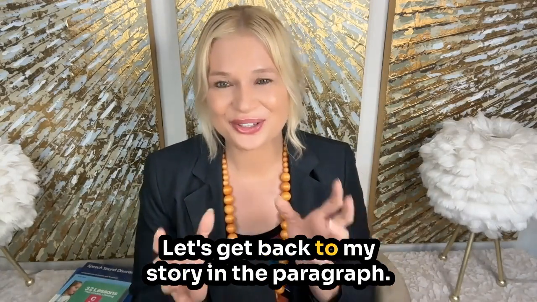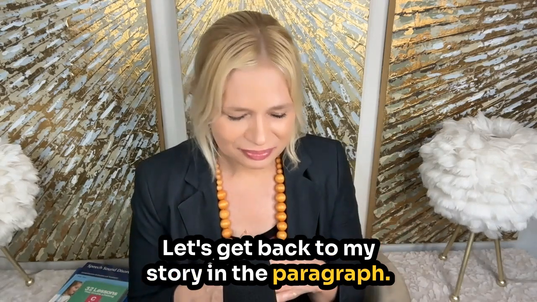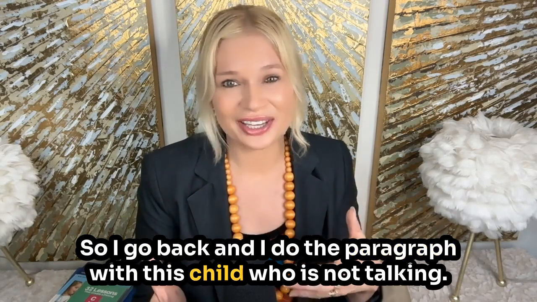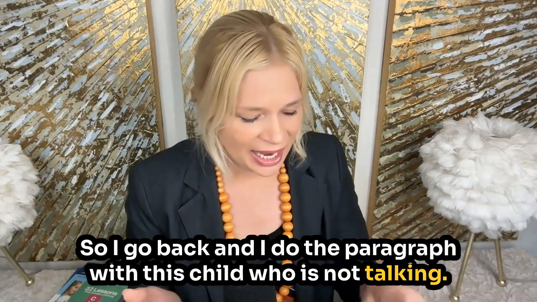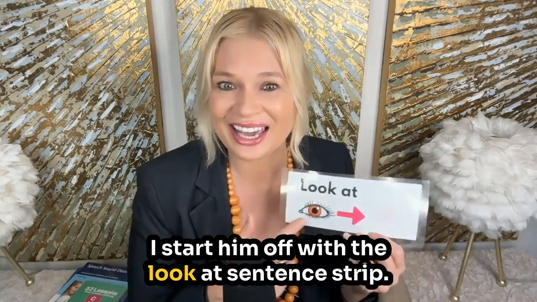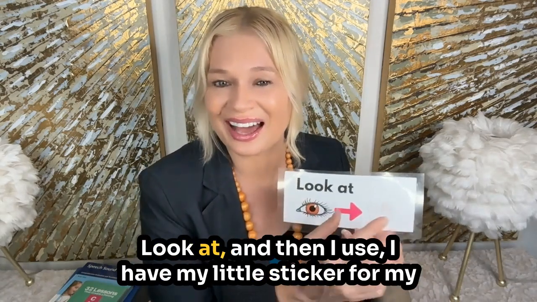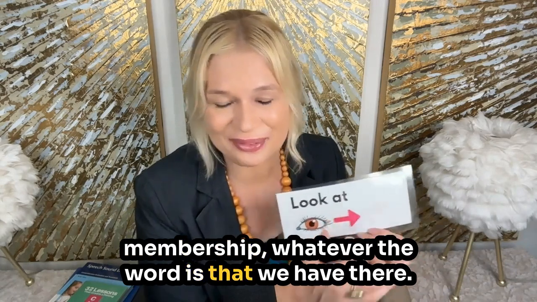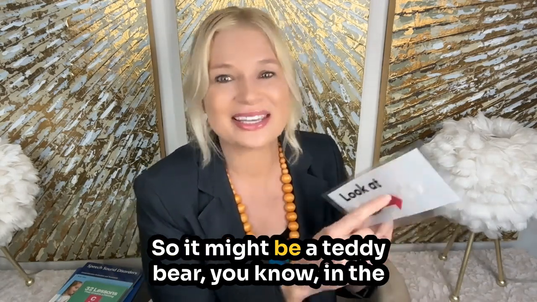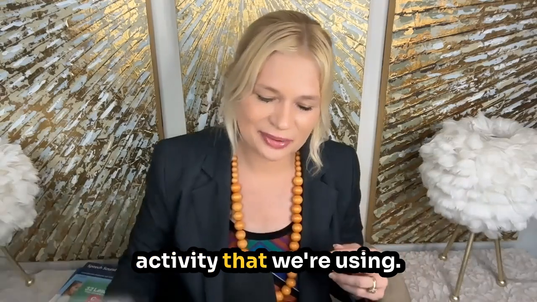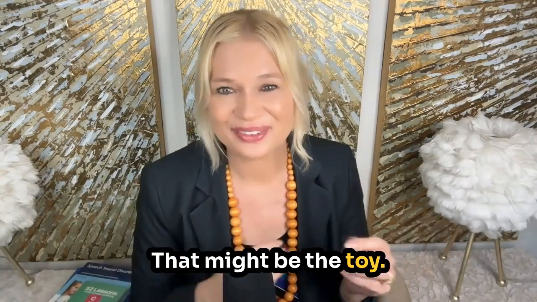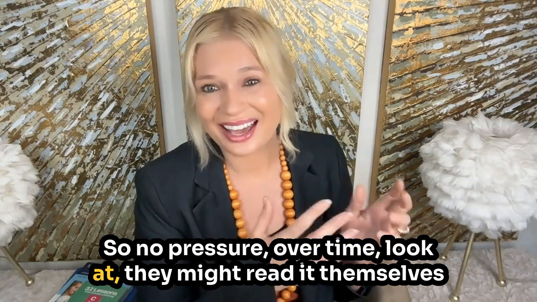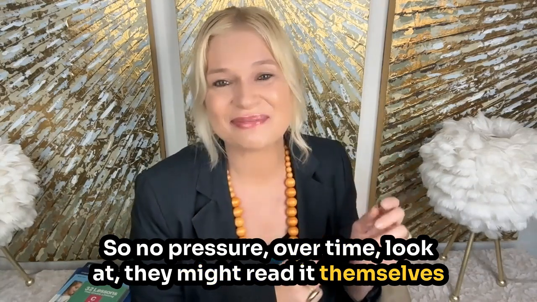Let's get back to my story in the paragraph. So I go back and I do the paragraph with this child who is not talking. I start him off with the look-at sentence strip. Look at, and then I have my little sticker for my membership, whatever the word is that we have there. So it might be a teddy bear, in the activity that we're using. That might be the toy. So no pressure over time. Look, they might read it themselves.